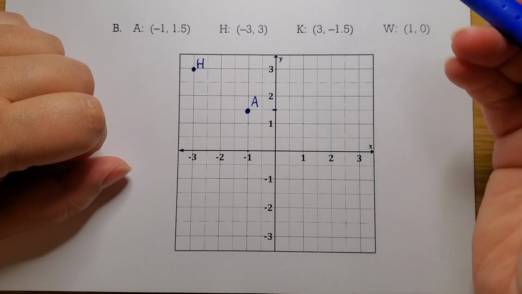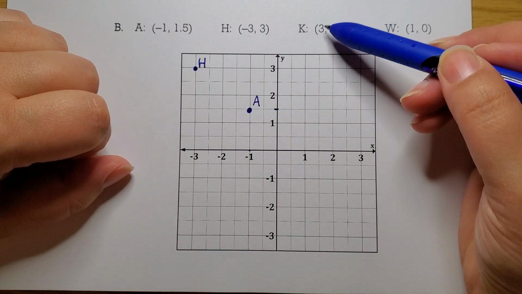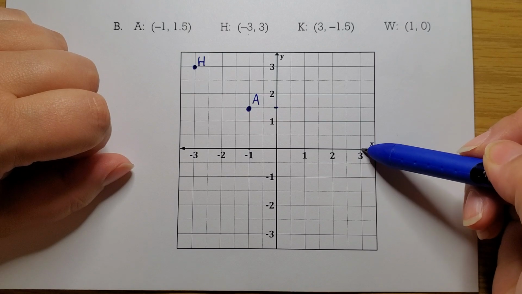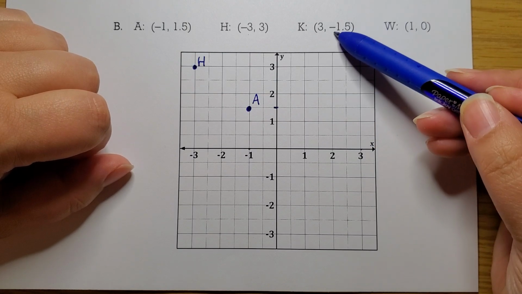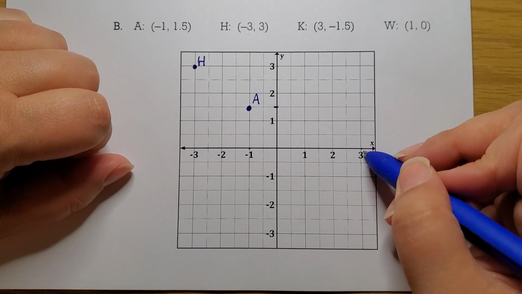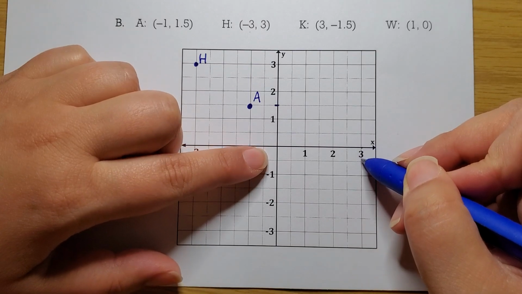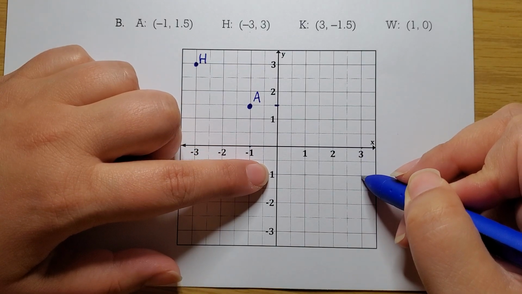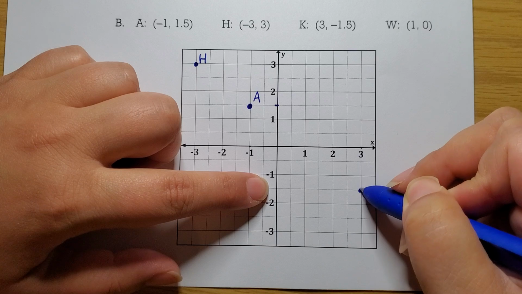All right, let's try this next one, K. So we're going to go over to 3, okay, and then down to -1.5. So this is -0.5, -1, -1.5.